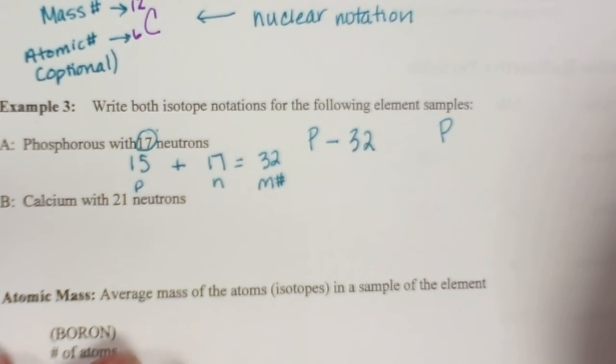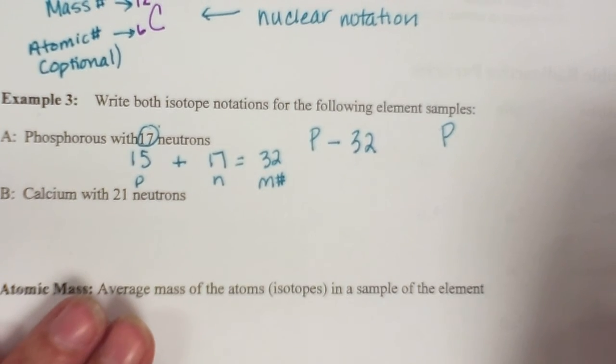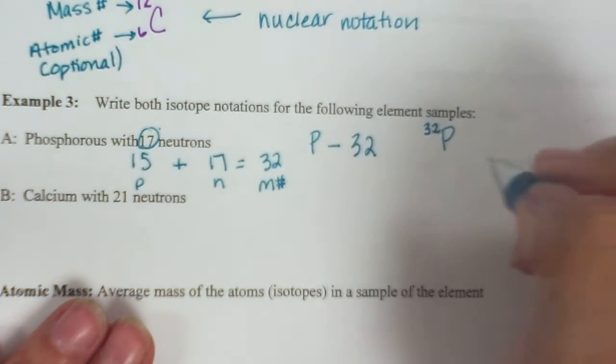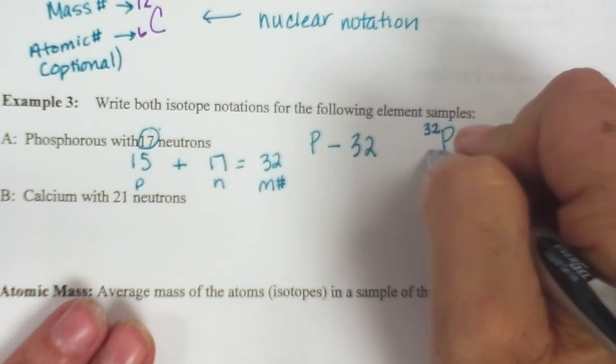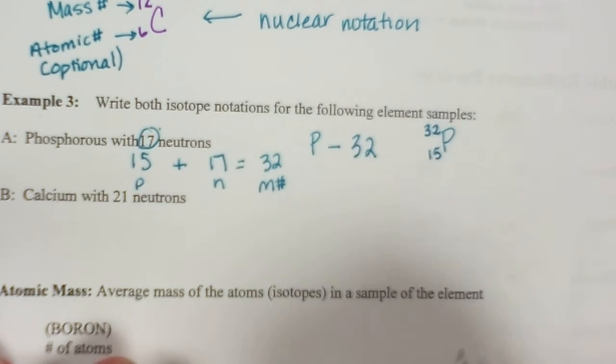Now I'm going to do the second one. So where does that 32 go on this second one? On the top left. And what goes down below? The atomic number, which is 15. Okay, do the second one by yourself, please. Calcium.